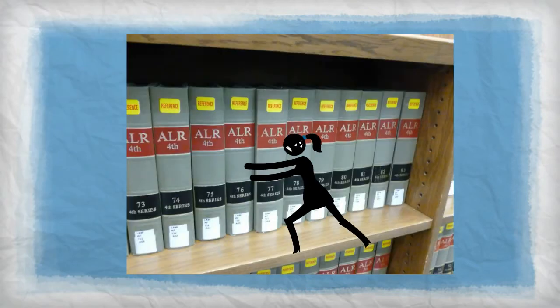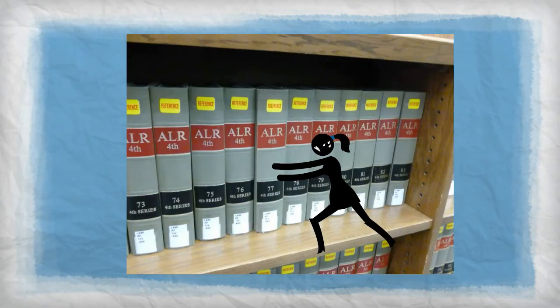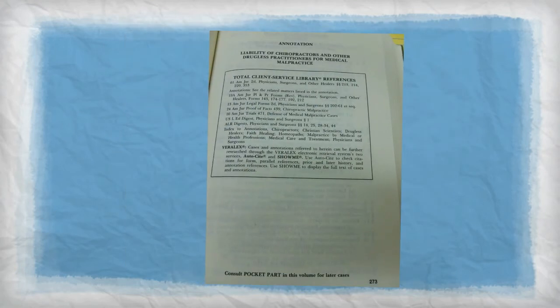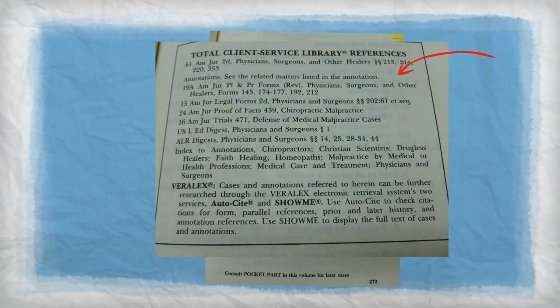I pull volume 77 of the ALR 4th series and flip to page 273. Take some time to check out the information here at the start of the annotation. I get research references to things like legal encyclopedia entries on my topic and other keywords that I may want to check out in the ALR index.